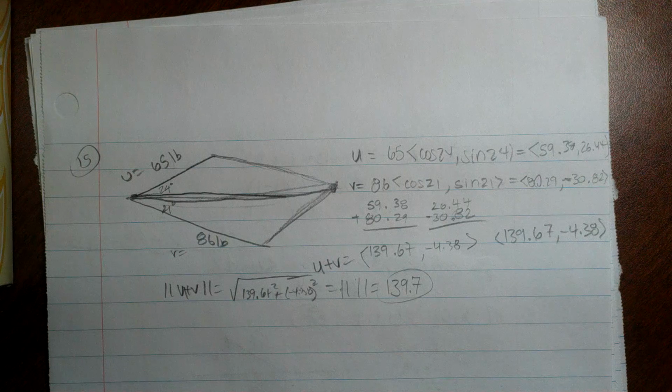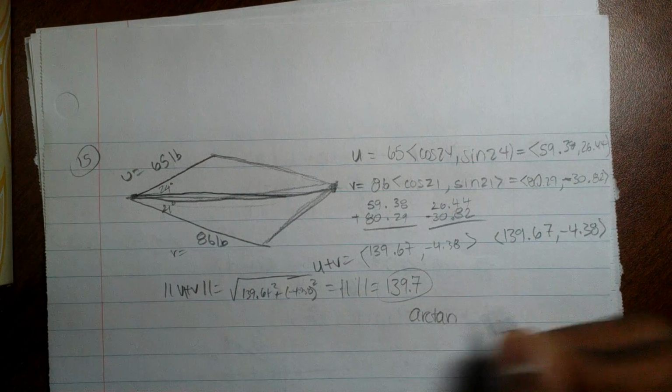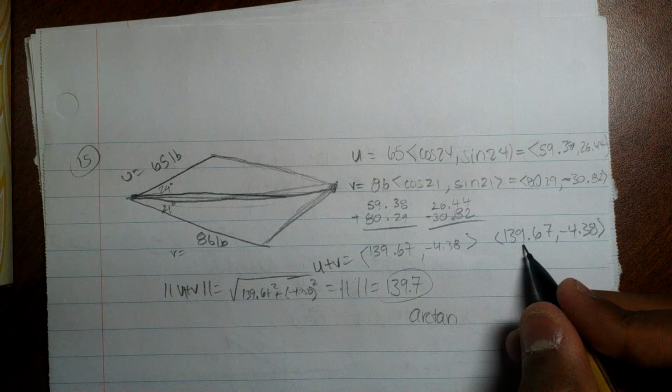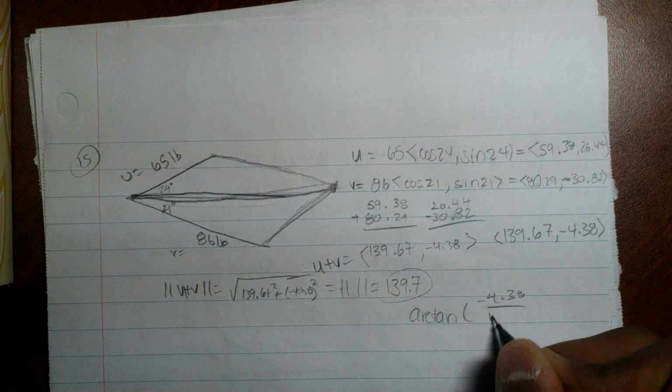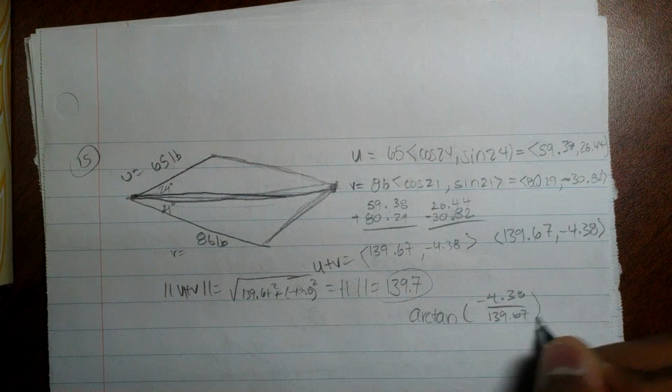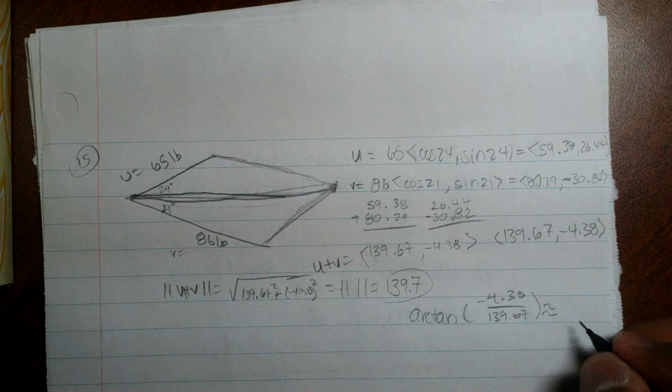Then to find the directional angle, you do the arctangent of the component form, which is negative 4.38 divided by 139.67, which is equal to 1.8 degrees.